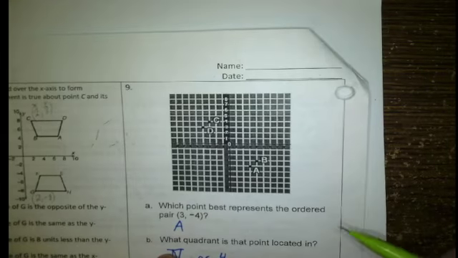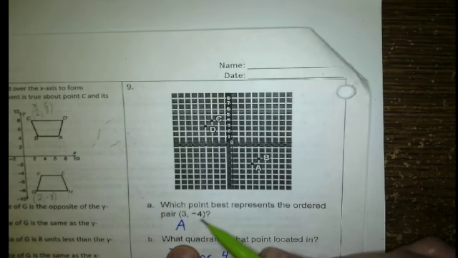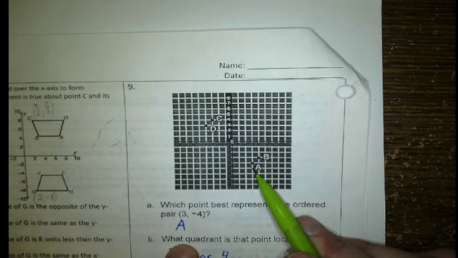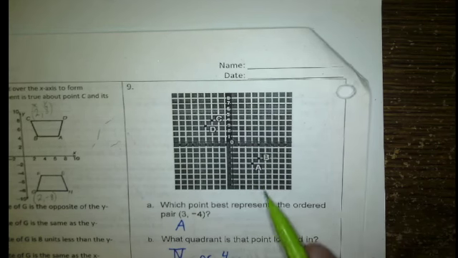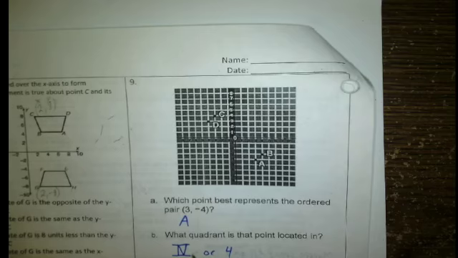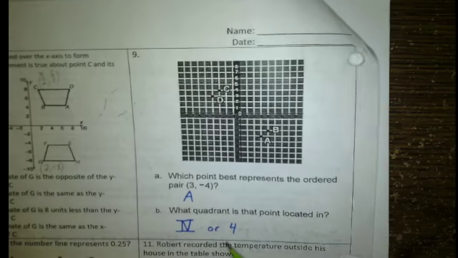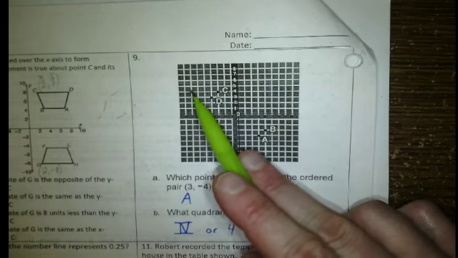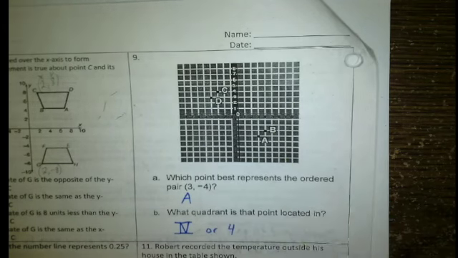Which point best represents the ordered pair 3, -4? So over 3, but then down 4 would be point A. What quadrant is that point located in? This would be quadrant IV. You write it as a Roman numeral. You could write 4, but I would prefer the Roman numeral. Remember, this is quadrant I, II, III, and then this one's IV.